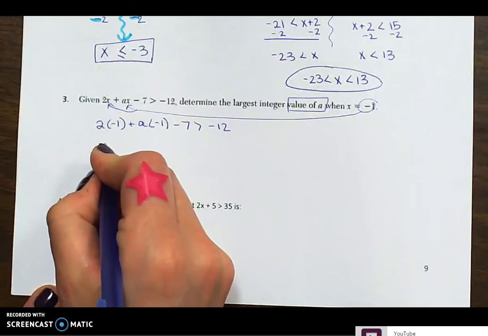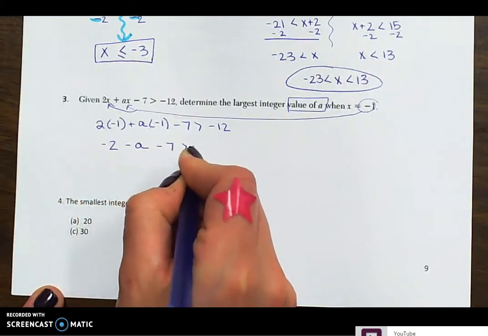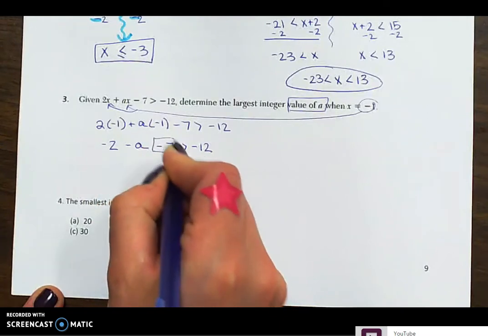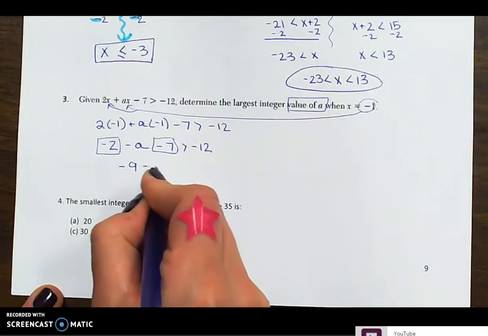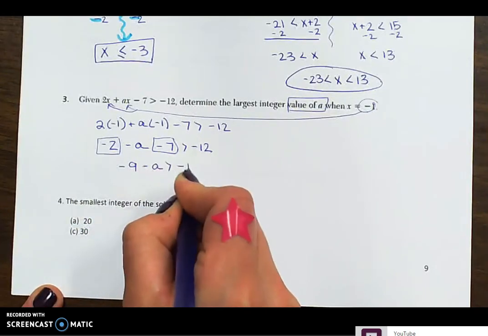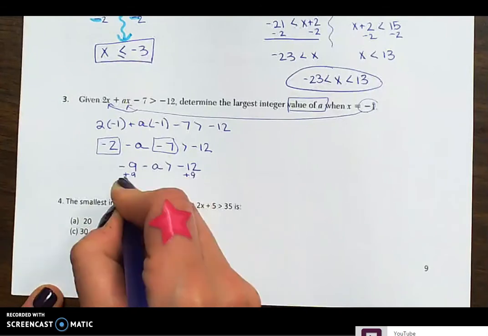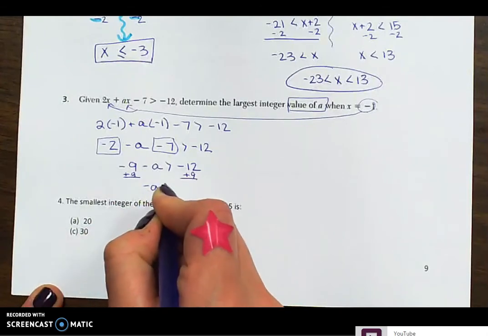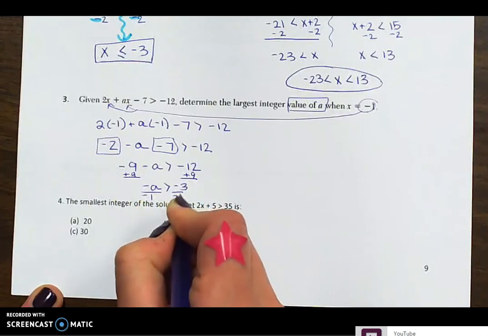So let's go ahead and multiply. So -2 - a - 7 is greater than -12. Now I can combine my -2 and my -7. So -9 - a is greater than -12. So I add 9. So -a is greater than -3. So we divide both sides by -1.